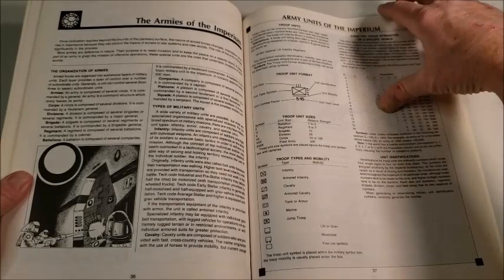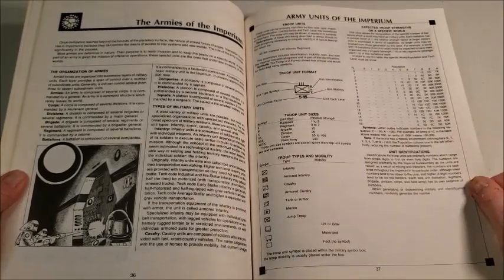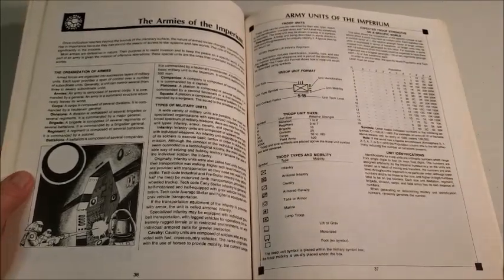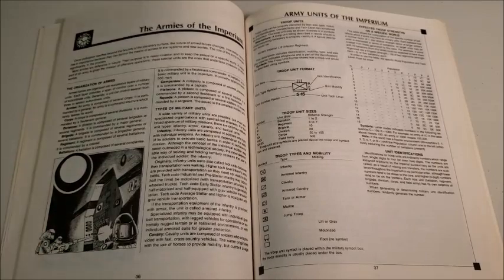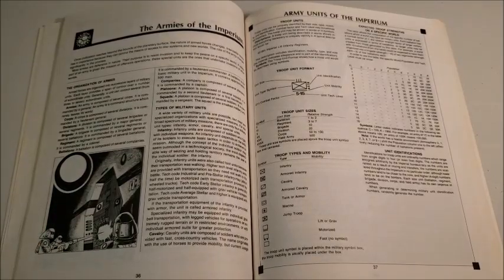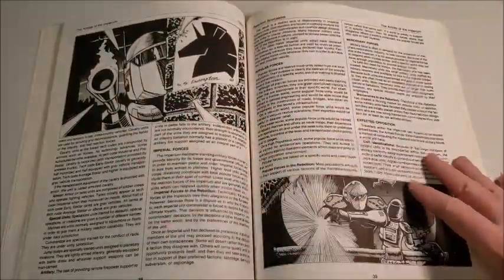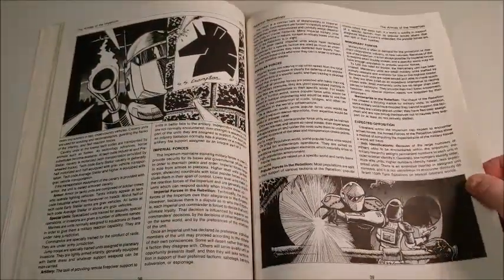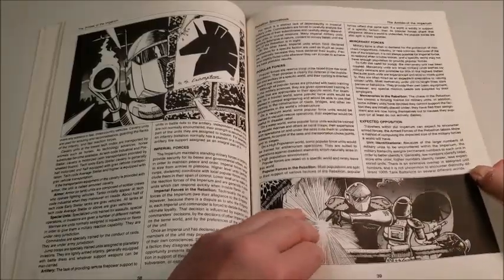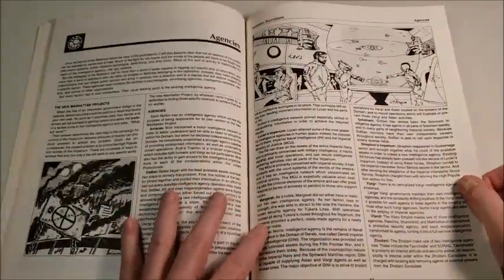Armies of the Imperium. Never really thought about the armies, to tell you the truth. Everything for me was kind of Star Trek-ish, naval focused. And here we have talk of the armies. And of course, there's always been armies in Traveller. It was just something I never paid much attention to. It goes into how the armies reacted during the rebellion. Again, this is information that can be used any time.